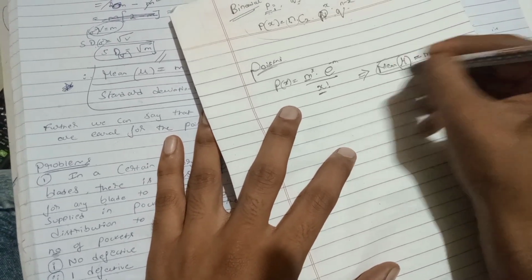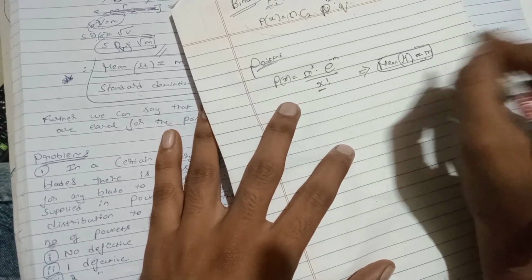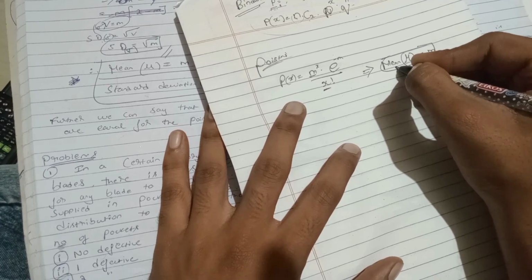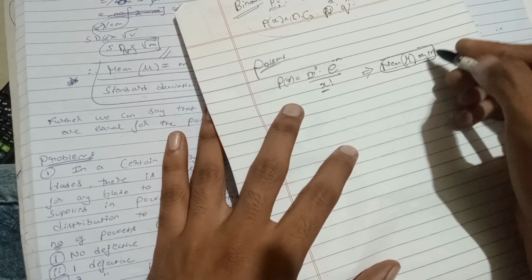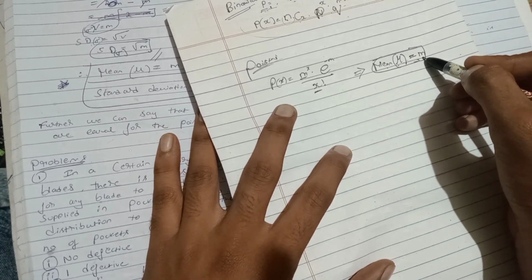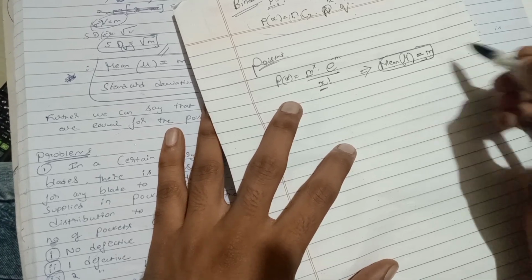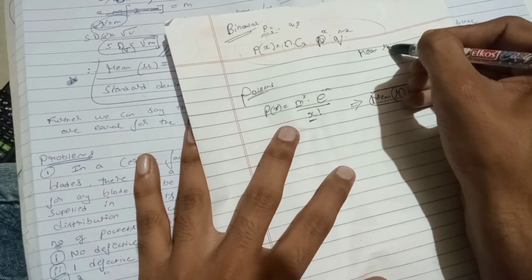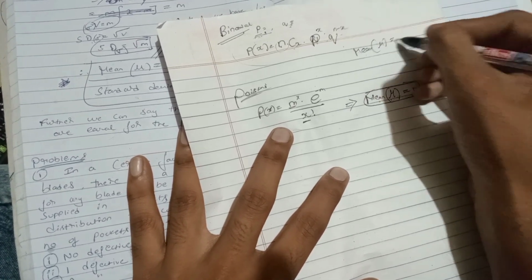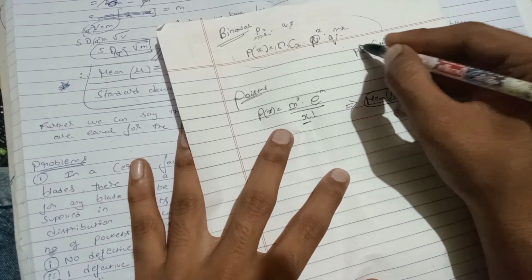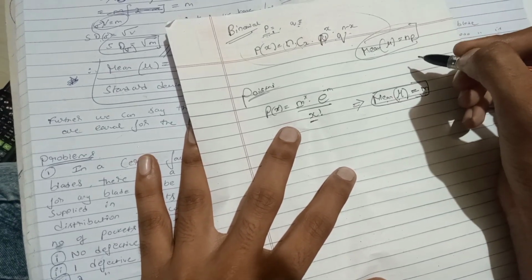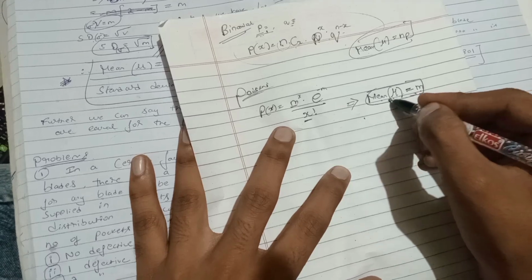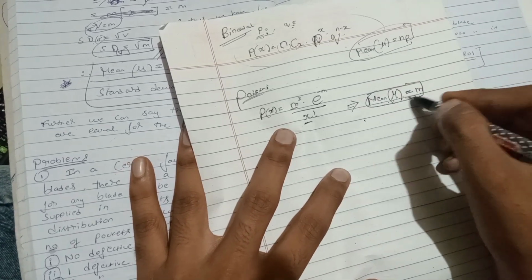Okay, so this is the formula, only m, the mean value, which is denoted by mu, is equal to m. But in binomial, the mean mu was equal to np. But in our case, in Poisson's distribution, we have concluded that the mean is equal to m.